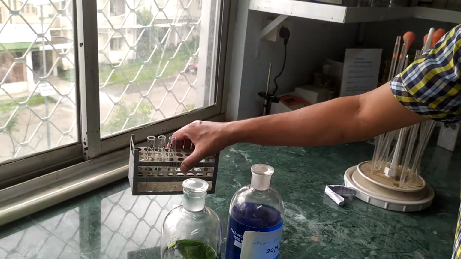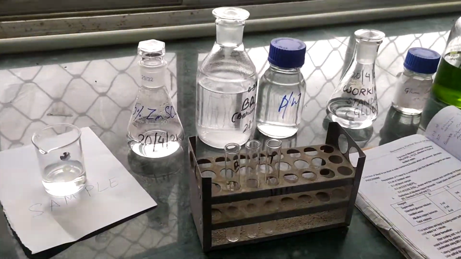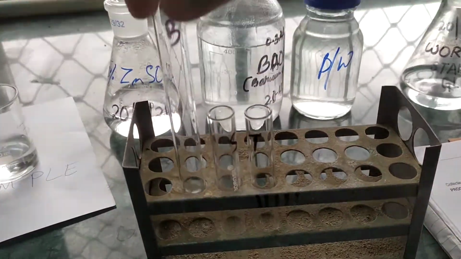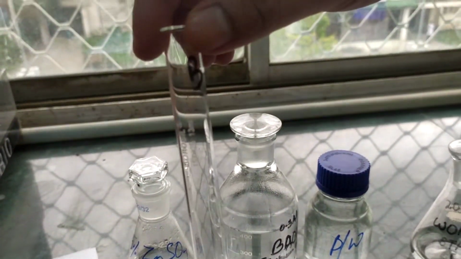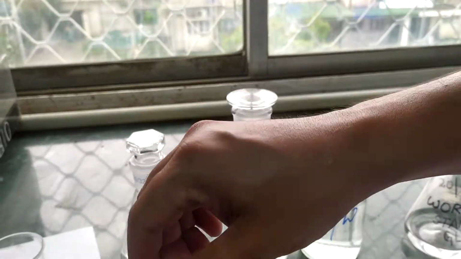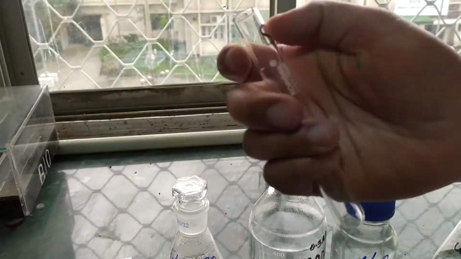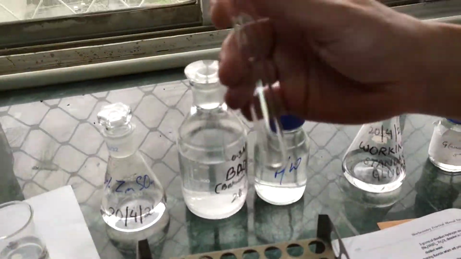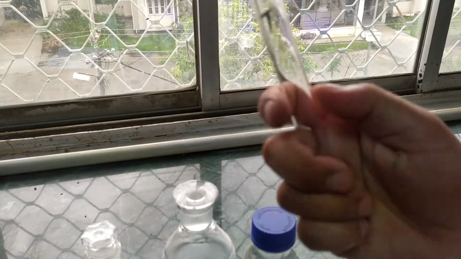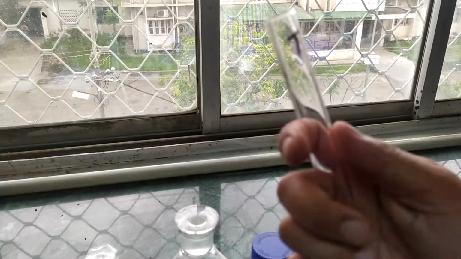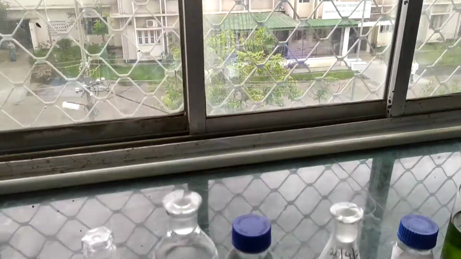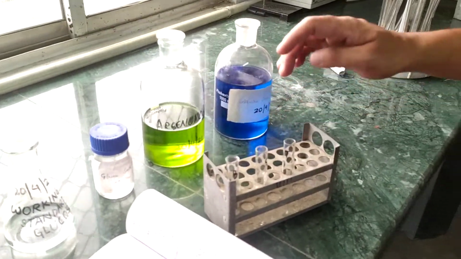We now start the procedure. We take 3 test tubes. One is marked as blank, marked as B. Then we take another test tube that is marked as standard, marked as S. S means standard. Then the third test tube, which is going to be the test, we mark as T. So we take 3 test tubes: blank, standard, test.